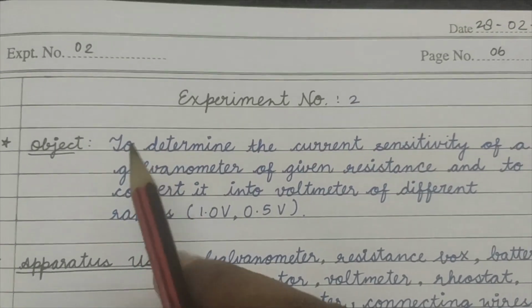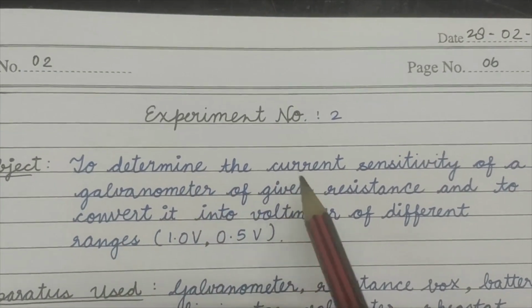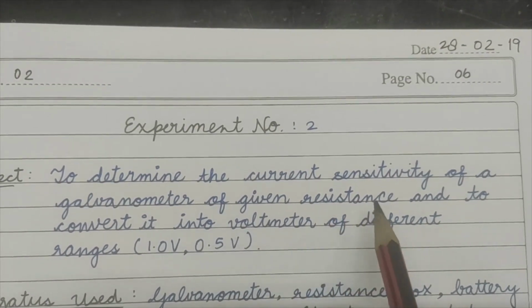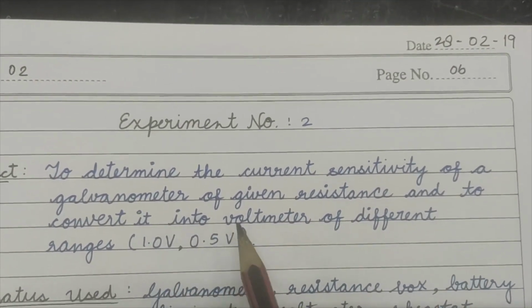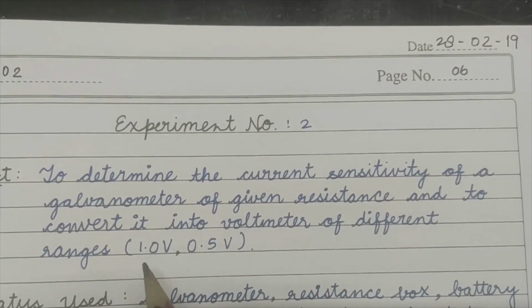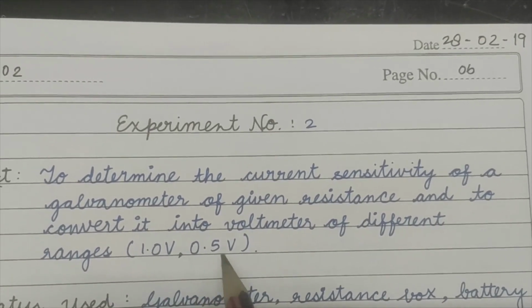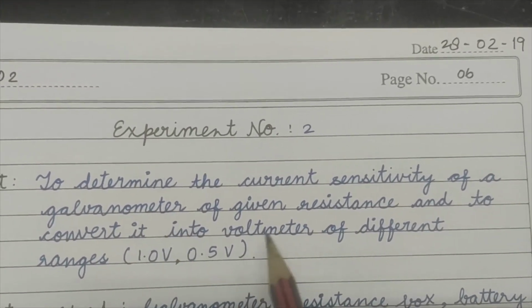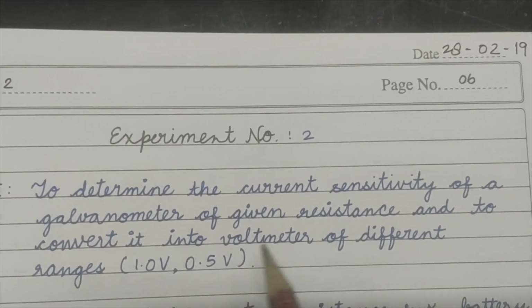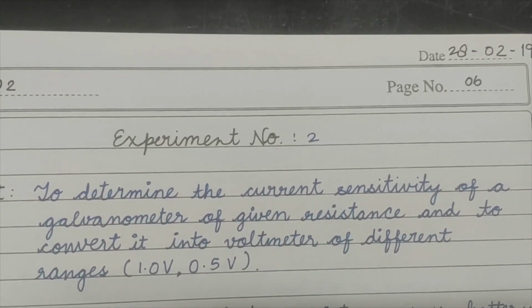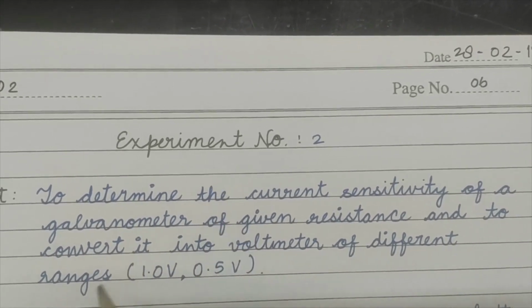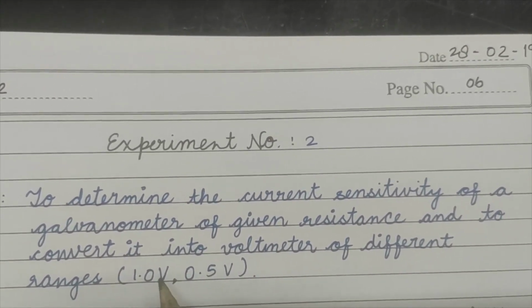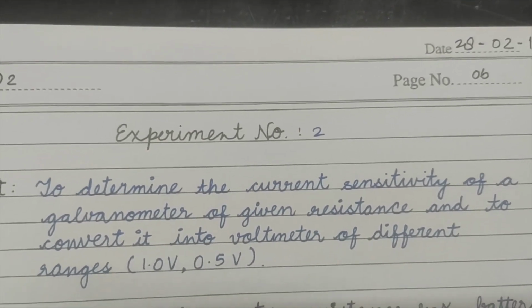The experiment which we will perform today is to determine the current sensitivity of a galvanometer of a given resistance and to convert it into a voltmeter of different ranges. So we will take the range of 1 volt and 0.5 volts. As you know, we can convert the galvanometer into a voltmeter while using a resistance. So this we will do. We'll convert the galvanometer into a voltmeter of these two ranges, 1 volt and 0.5 volt.